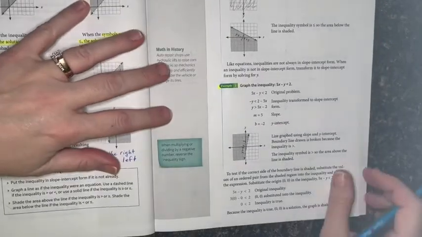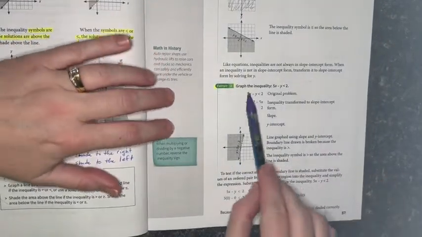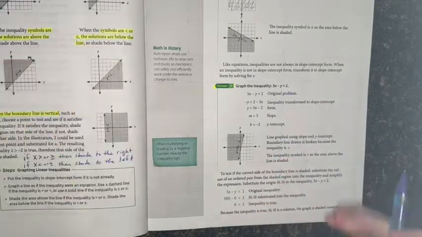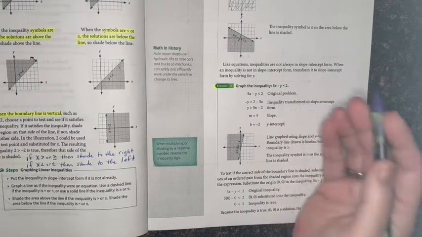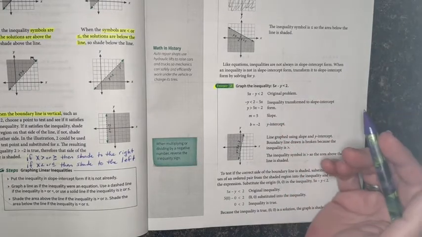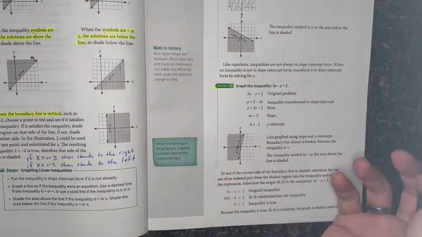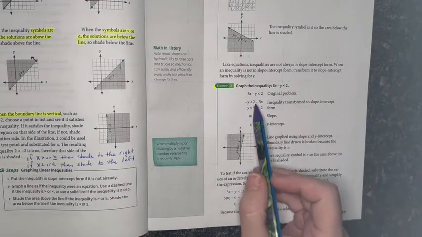All right, let's look at example 2. They want us to graph the inequality 5x minus y is less than 2. Now, this is not in the standard form for us to be able to solve it, so we need to solve for y and put this into standard form. So that's what they did here.